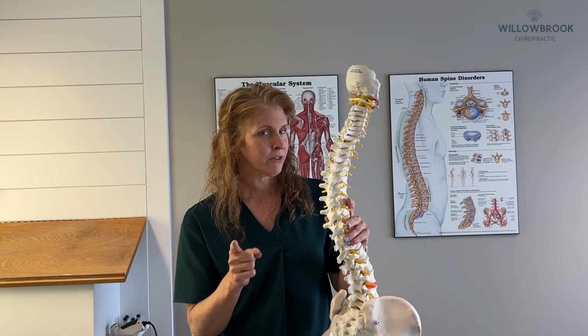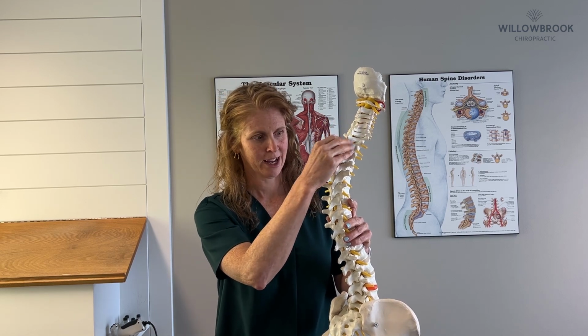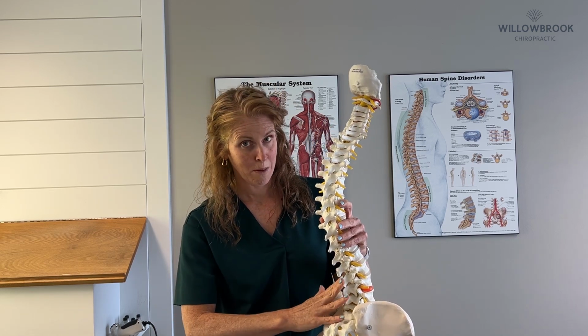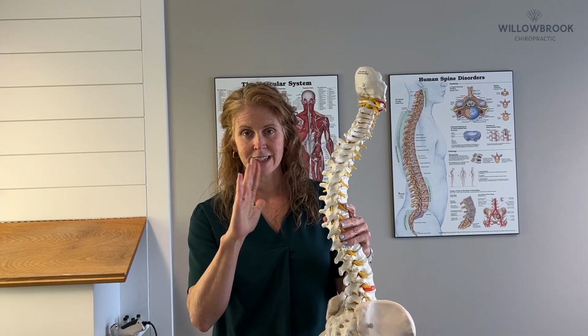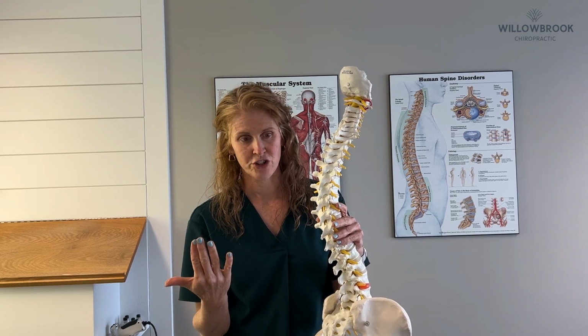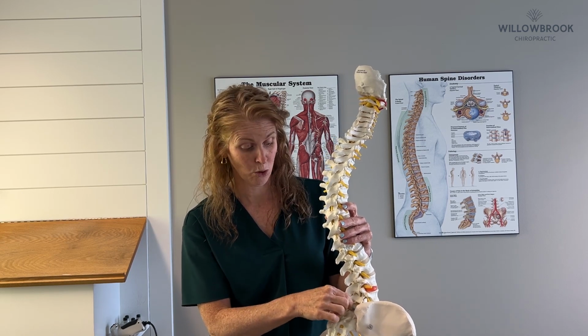Now, where there's often problems is these transition points. So from the neck to the upper back, from the upper back to the low back, and then from the low back to the sacrum. Because in all those areas, the angle of the joint is changing, particularly that L5, S1, the low back to the sacrum. It goes from side to side to up and down.